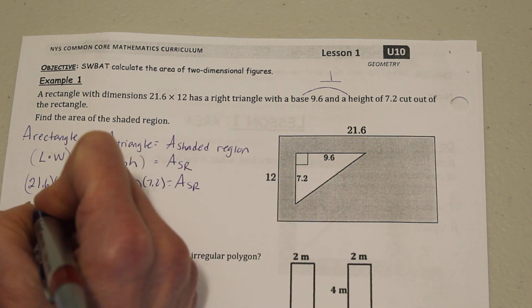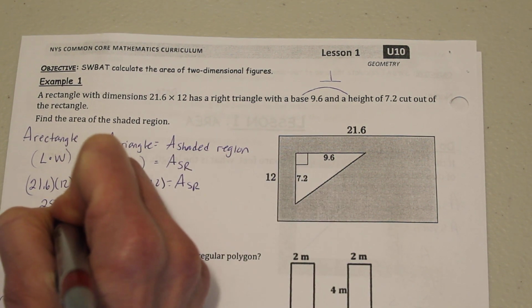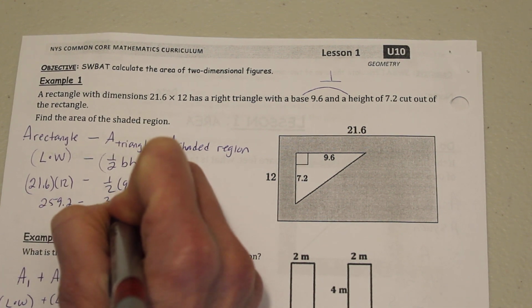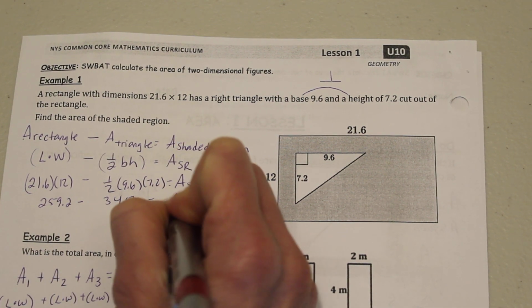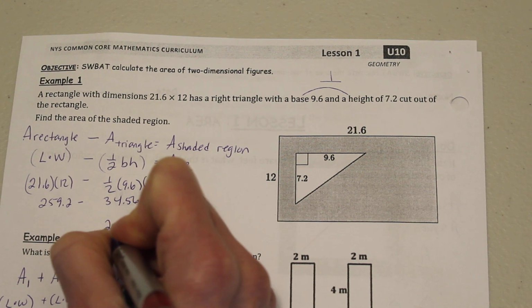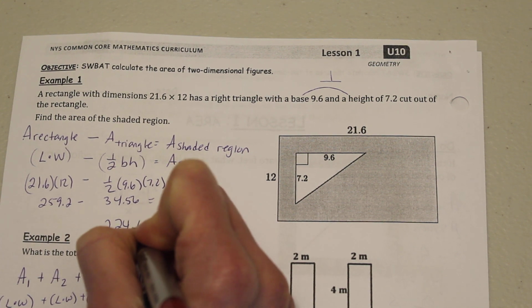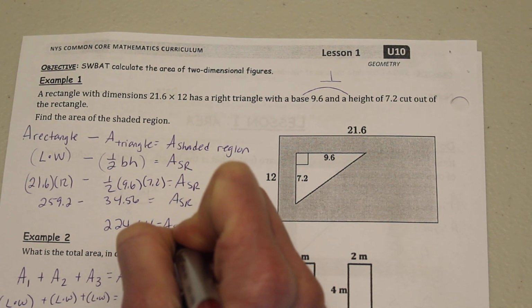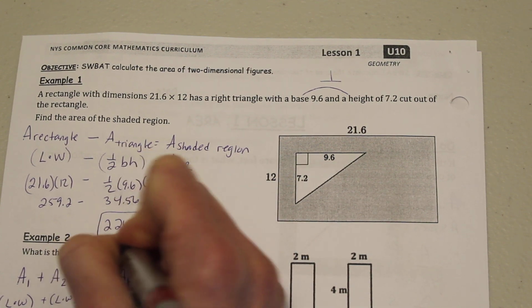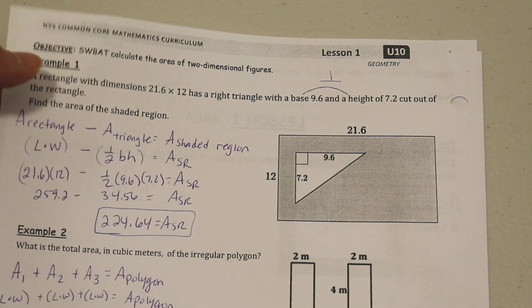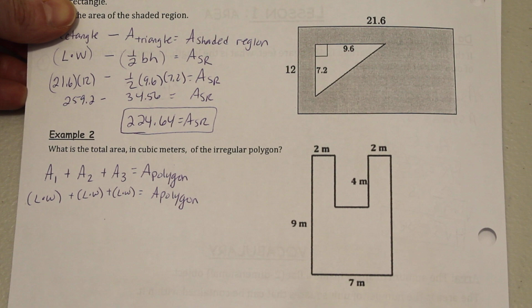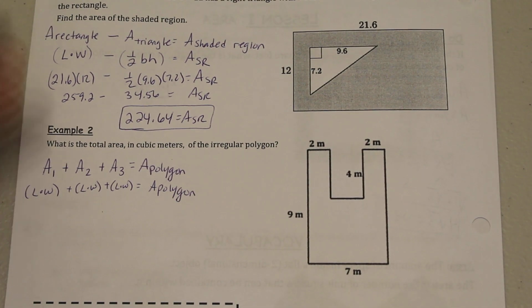When you put this into the calculator, you get 259.2. You're subtracting 34.56. And then your final answer is 224.64, which is equal to the area of the shaded region. All right, and again, I know I'm going a little bit fast, so you're going to have to pause the video, go back and relook at all these things, and just take your time.